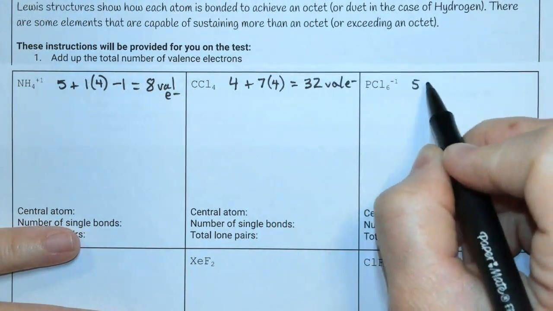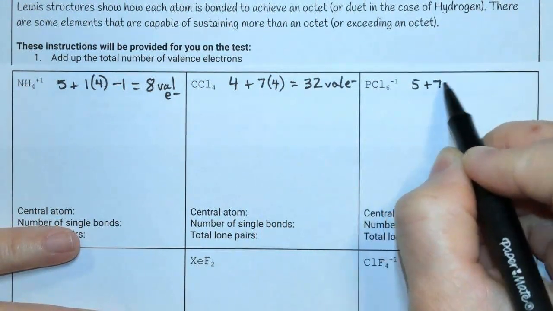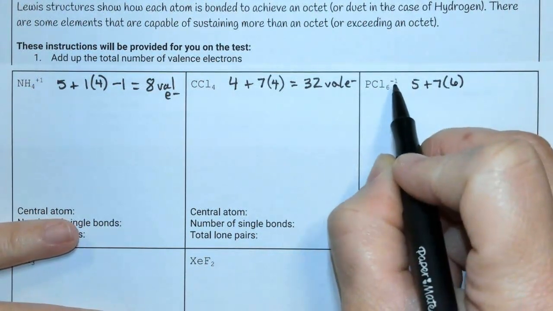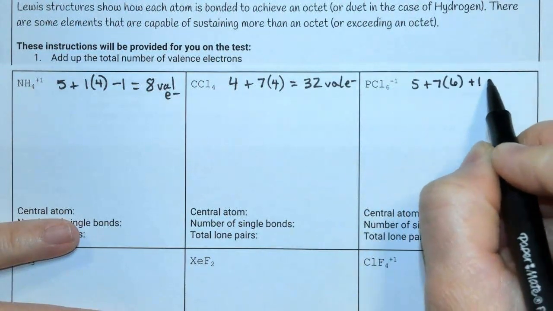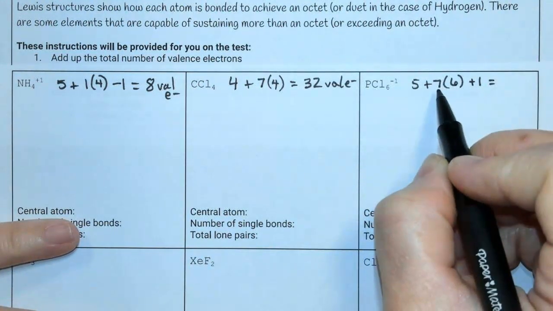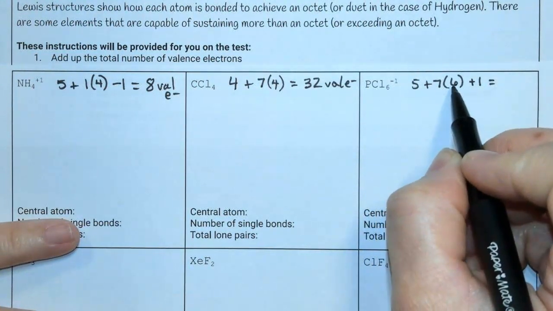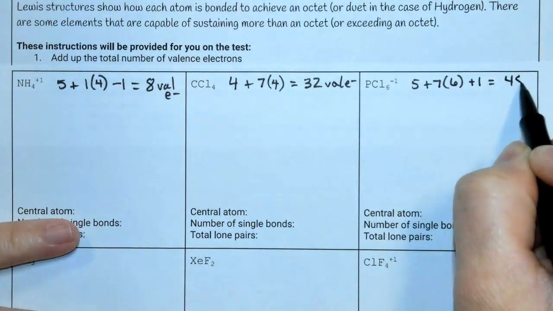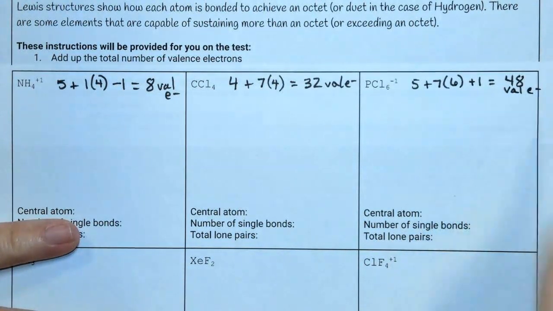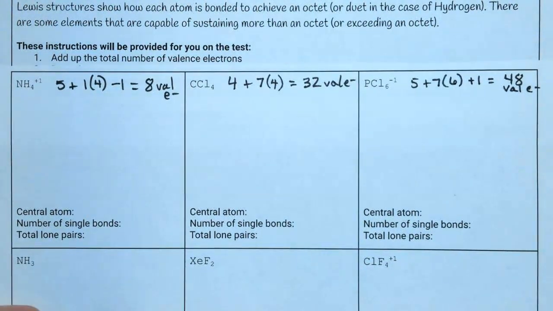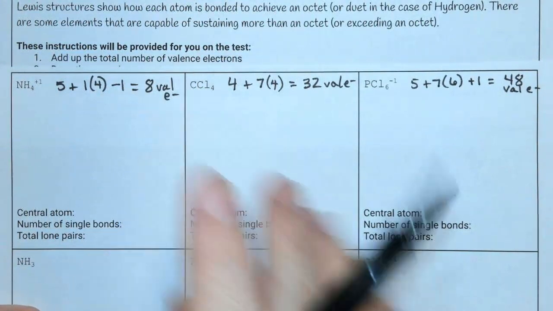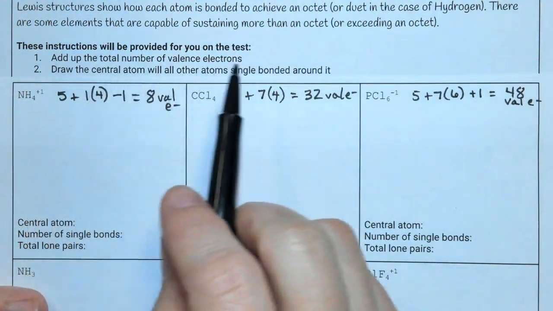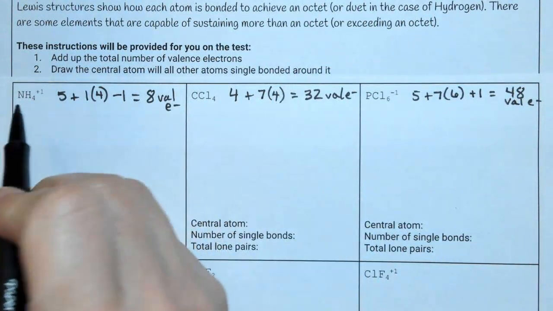Phosphorus has 5 valence plus chlorine has 7 times 6 chlorines. That negative 1 means we're going to add 1 to our total. And so now we have 42, 47, 48 electrons total in the valence electrons. So now that we have done step 1, which is add up the total number of valence electrons, let's do step 2. Draw the central atom and then all the other atoms single bonded around it.